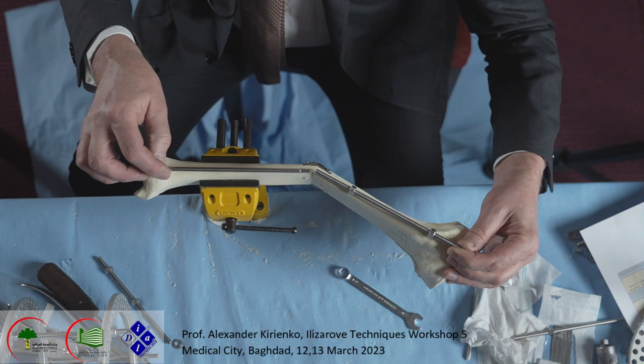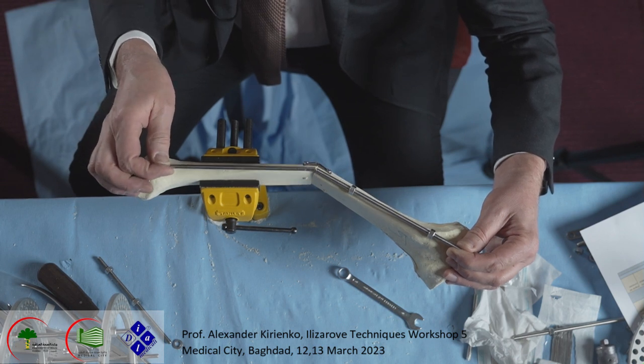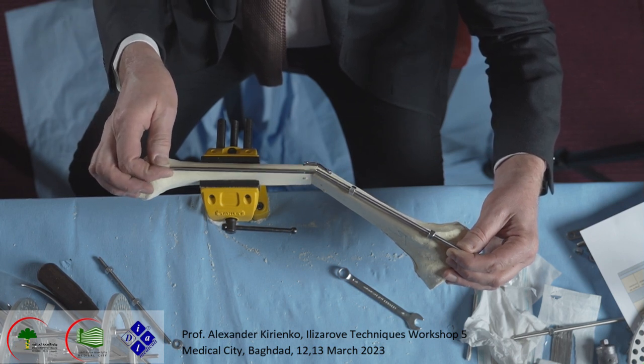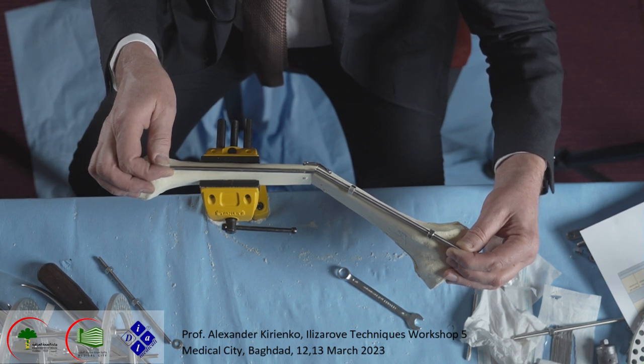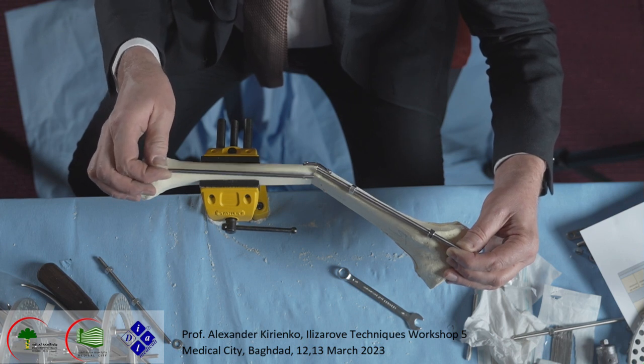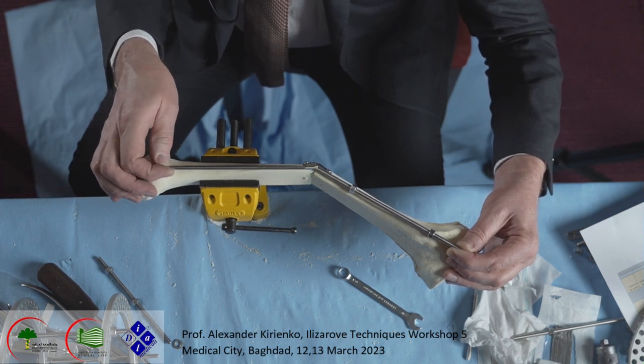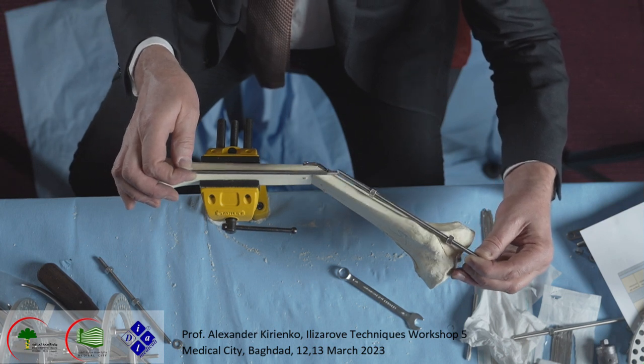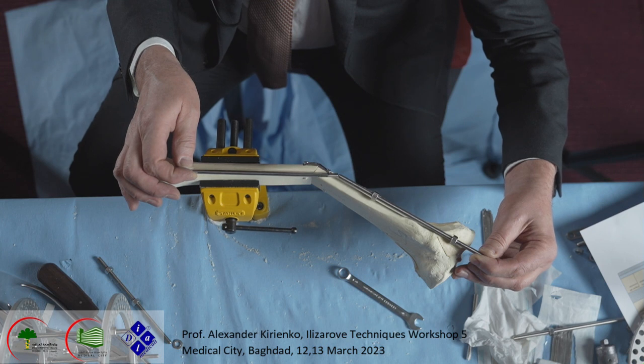And what we see, we design the anatomical axis of the proximal tibia, the anatomical axis in the distal tibia, and we realign that. Exactly at this level where we broke the bone, there is a deformity.